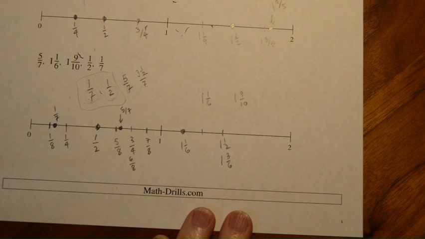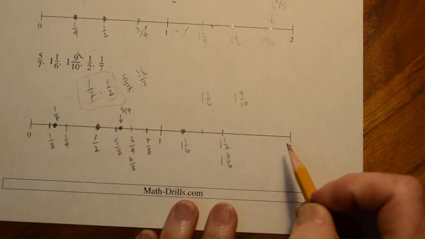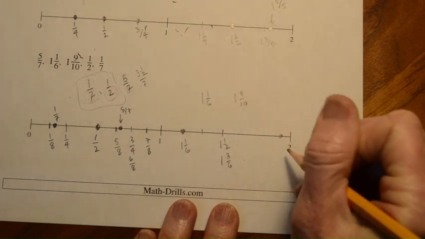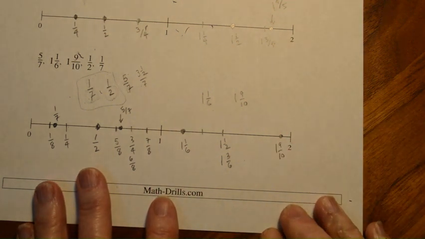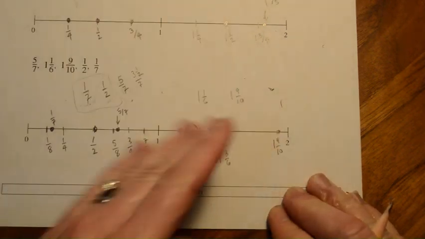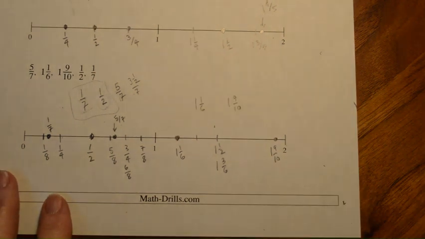And then for tenths, again, you're just a tiny bit away from getting to 2. So I would estimate 1 9/10 to be maybe right there. We're just kind of eyeballing it. Okay. Hopefully that wasn't too bad, and then when you go to do the next sheet on your own, you'll feel a little bit more confident. All right, see ya.